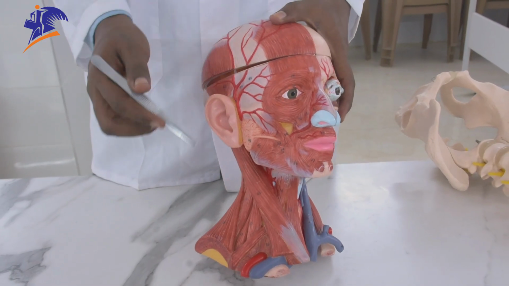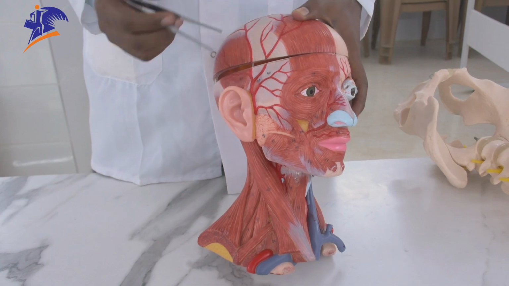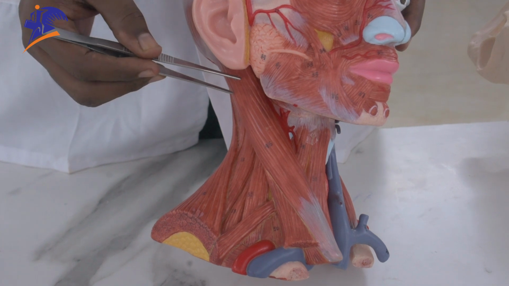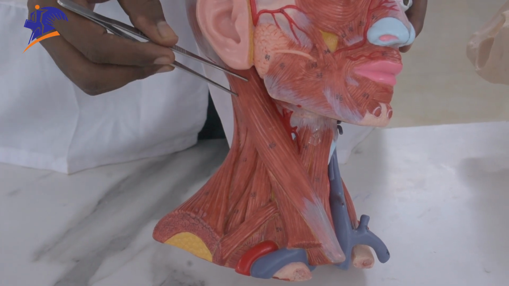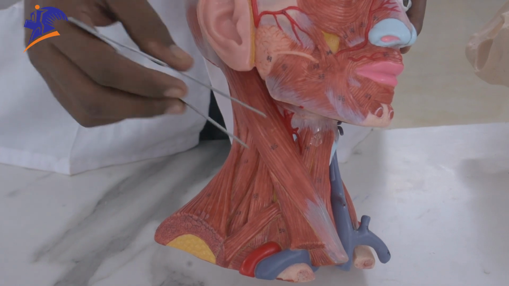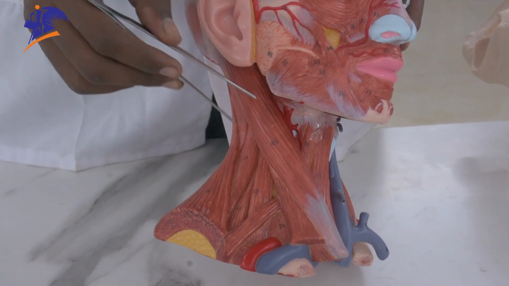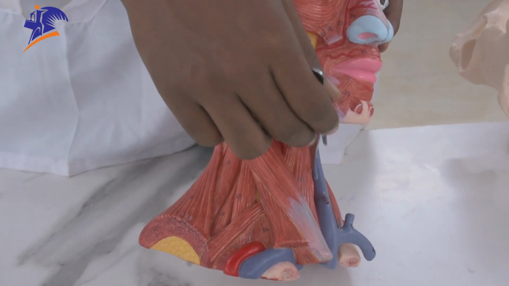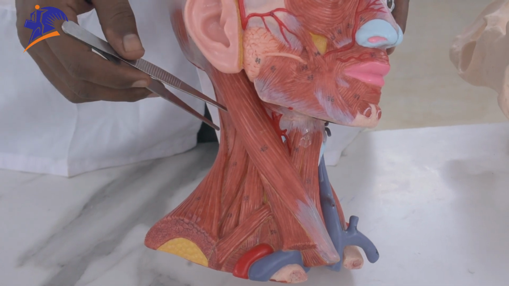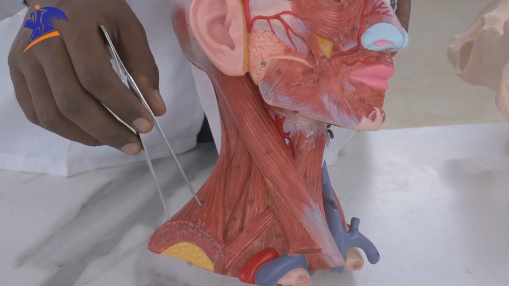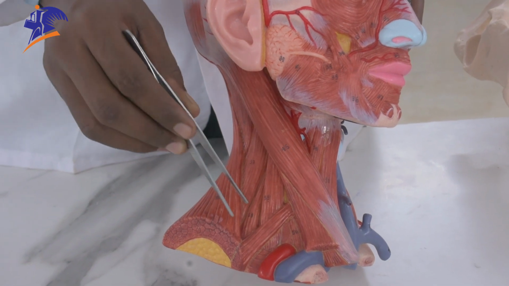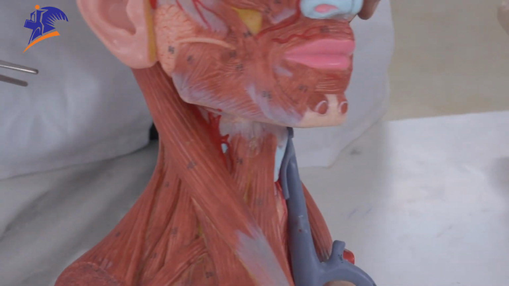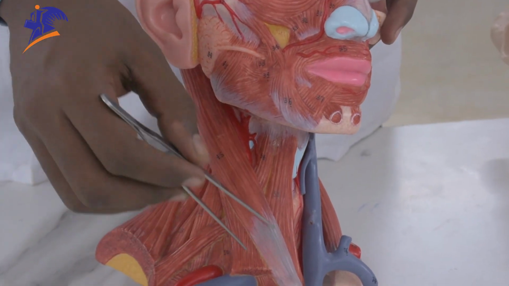In this session, we will talk about the neck triangles. This muscle is a very important muscle and landmark in the neck region. This is the sternocleidomastoid muscle. This muscle subdivides the neck into anterior and posterior triangles. Also, the posterior boundary of the posterior triangle is the anterior border of the trapezius muscle. This is the trapezius muscle.